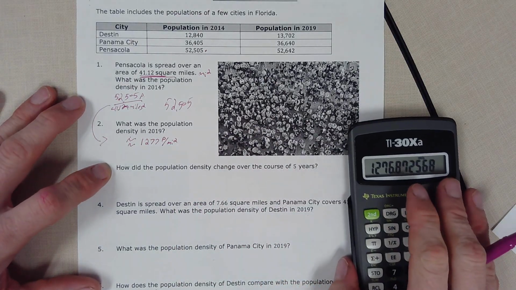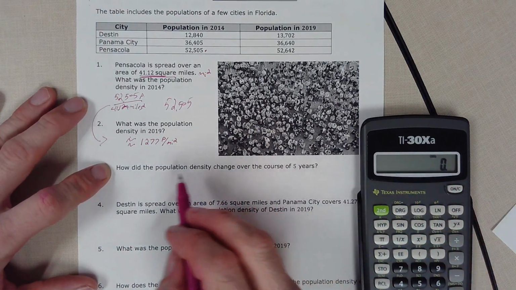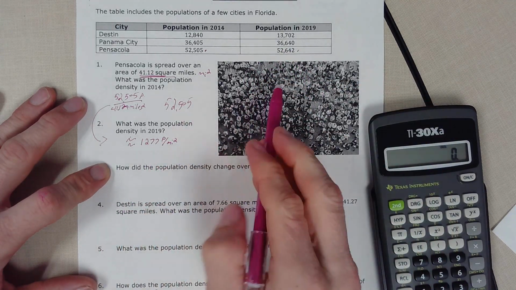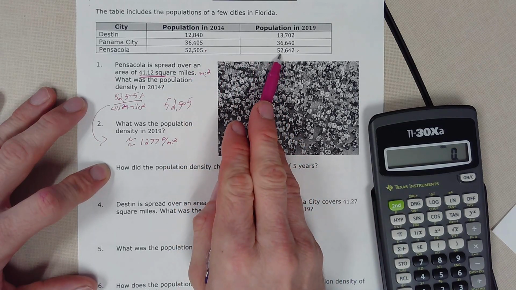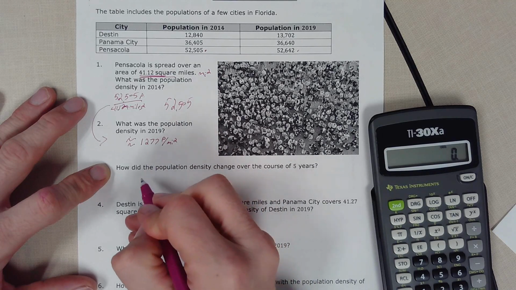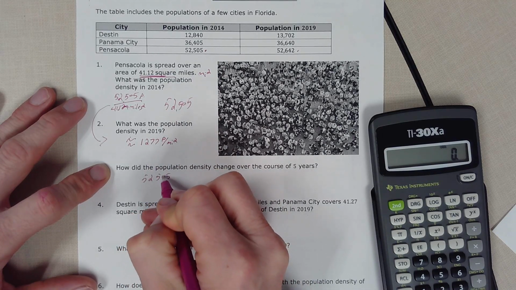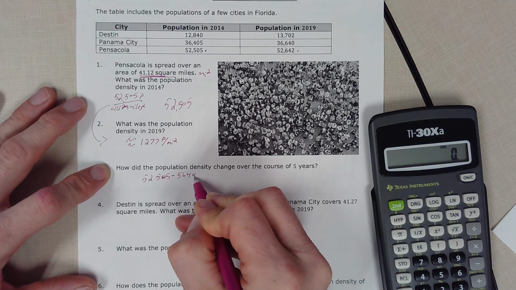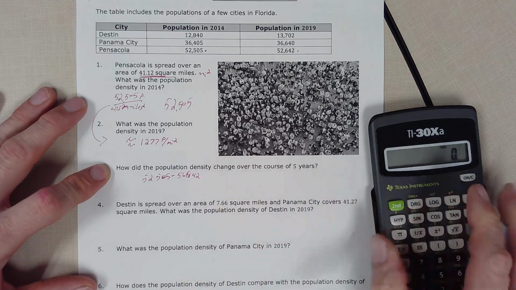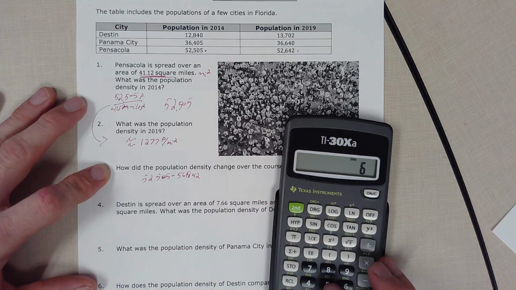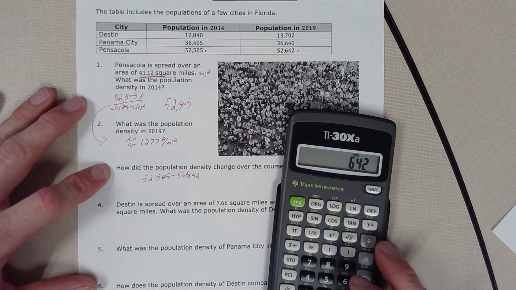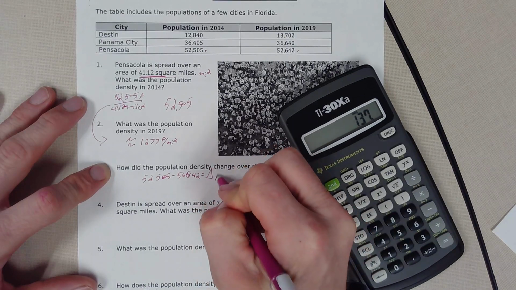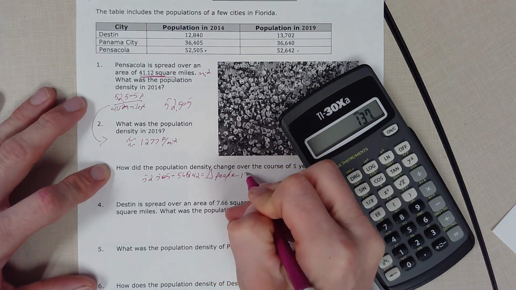Okay, and how much did it change over 5 years? Right. So in 2019, it changed from 52,505, and then it went to 52,642. So it looks like it changed by just a little bit. So 642 minus 505 looks like the change in people. The change in people is 137. It's not a lot.